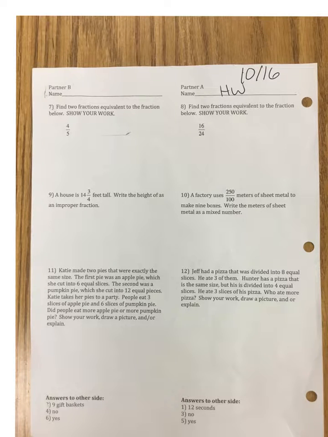All right, we'll start with the equivalent fractions. To make an equivalent fraction, we just have to times the top and the bottom, the numerator and the denominator, by the same thing. So I'm going to make it real easy. I'm going to times it by 2. 4 times 2 is 8, and 5 times 2 is 10. That is an equivalent fraction to 4/5. But they want 2, so let's do another one. 4/5. Let's times it by 3, and that's 12/15.